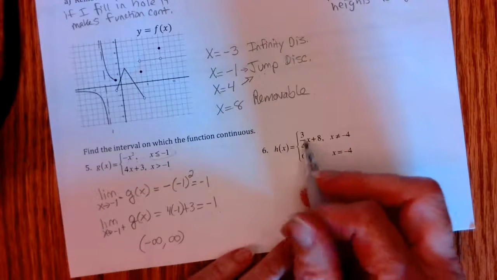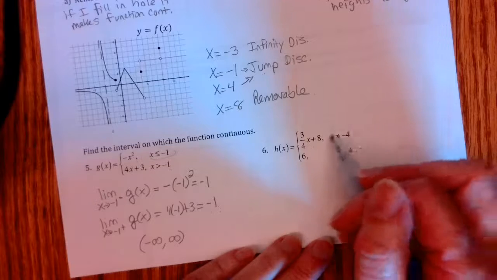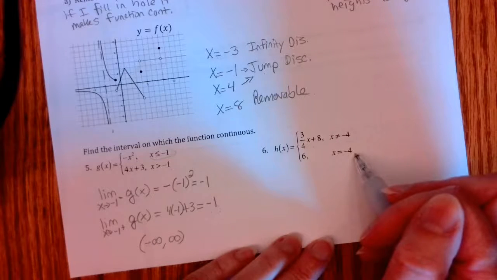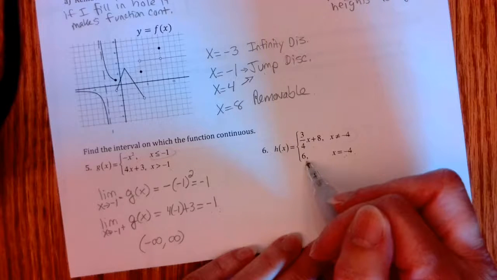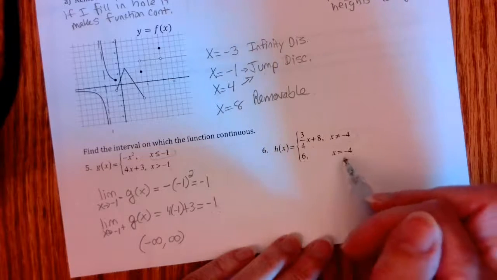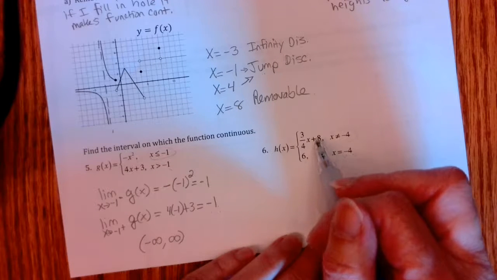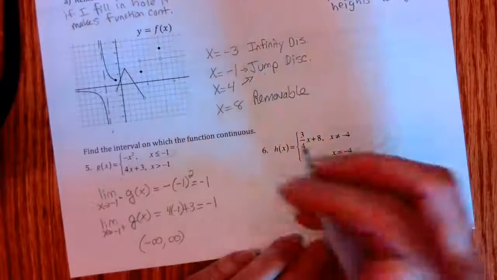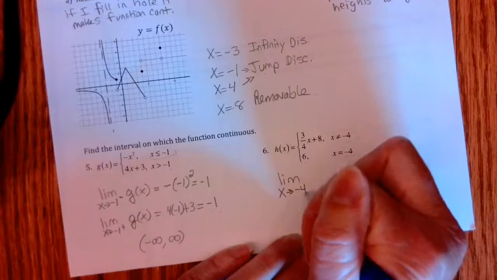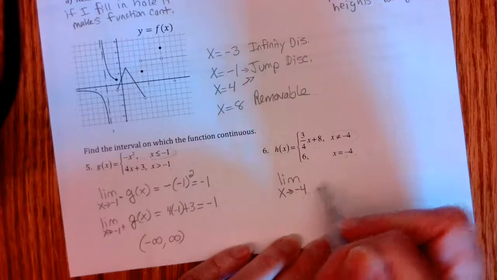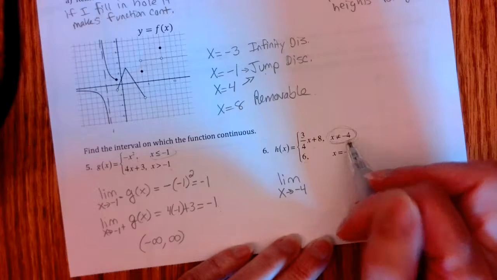For this function, no fractions, so I'm going to look at how it's defined at -4. Looks like I have a defined point at -4, 6. The question is, does this defined point exist on this graph, or is it somewhere else, like up here? So I'm going to look at the limit as x approaches -4, and I'm saying both sides here because this means not at -4, but everywhere else.